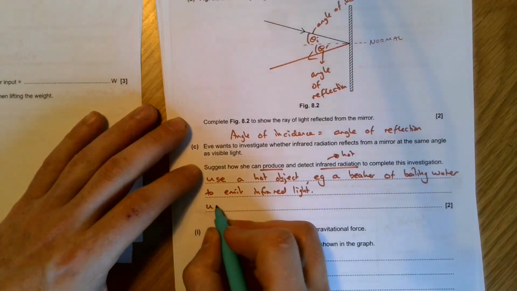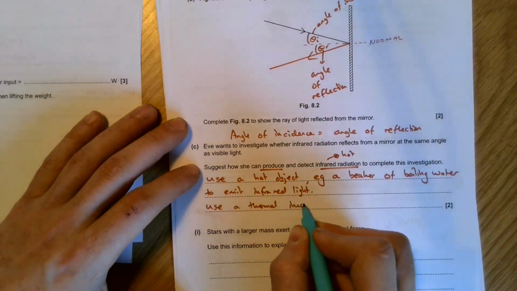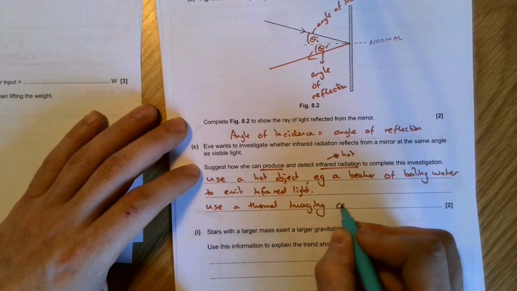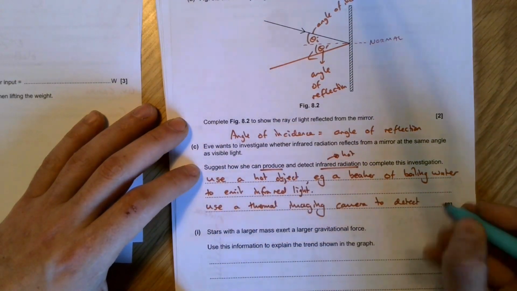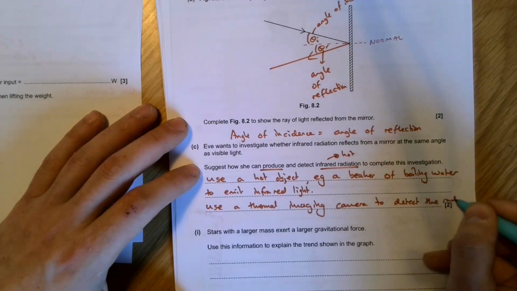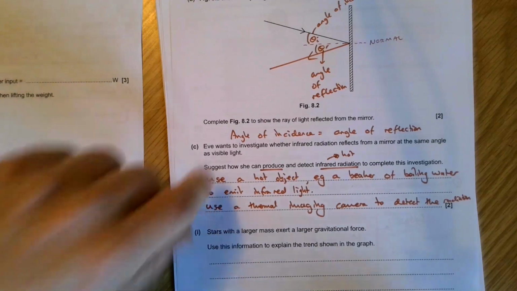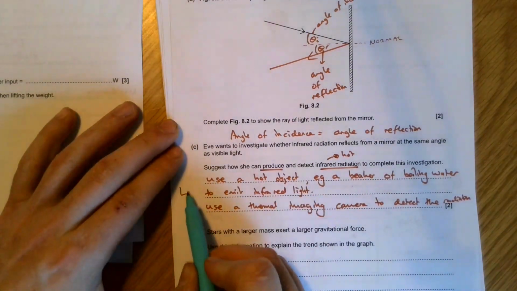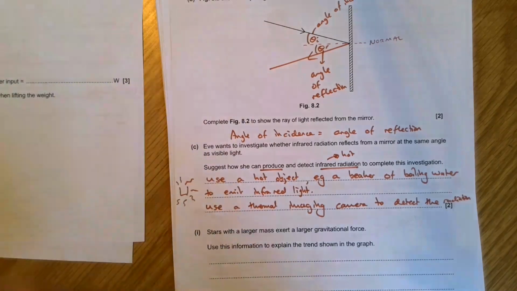So use a thermal imaging camera to detect the radiation. Now, would this be the best method? Probably not, because if you had a beaker of water, that infrared is going to go in every single direction, so that might not give you good results.